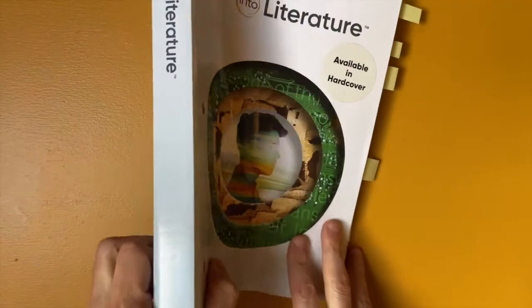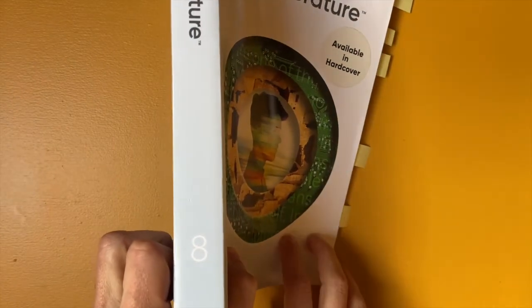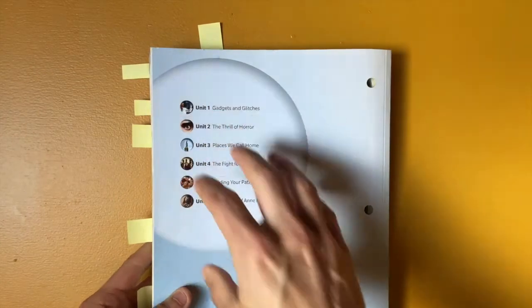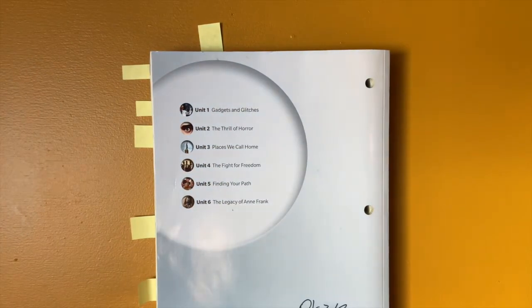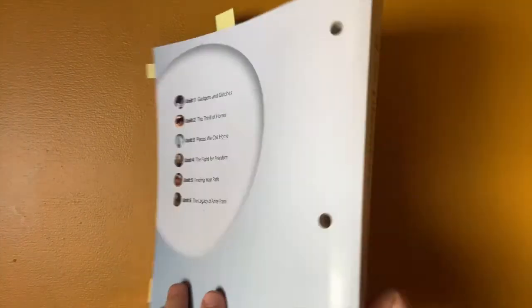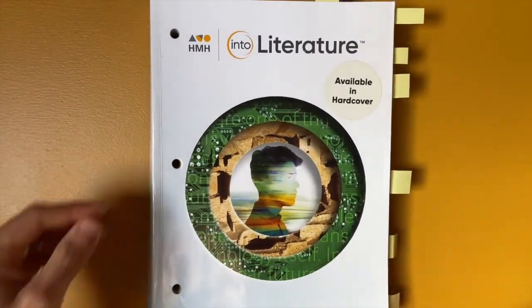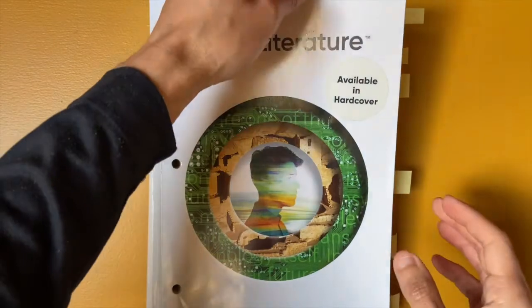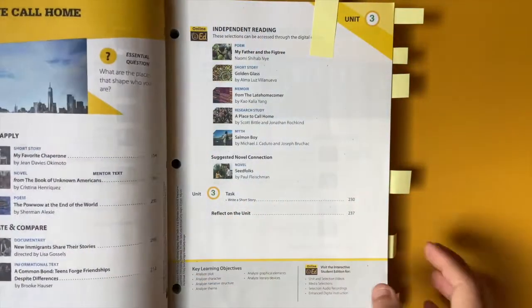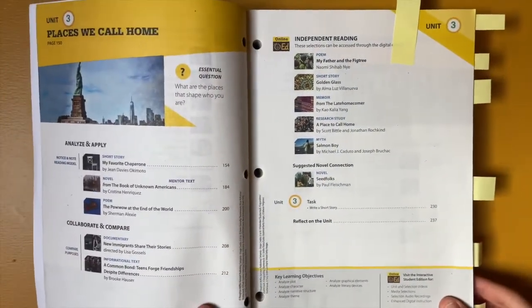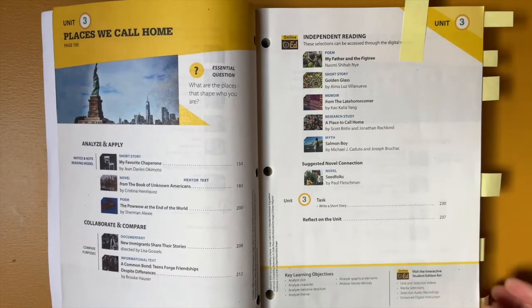Now, if I look at the binding of the book, you can see that this is a grade 8. Also, on the back cover, you have all of the different units that make up that particular grade level. Now, first thing I want to showcase and mention in the front matter, you have the full table of contents for each of the units, each of the themes in which you're going to be working.